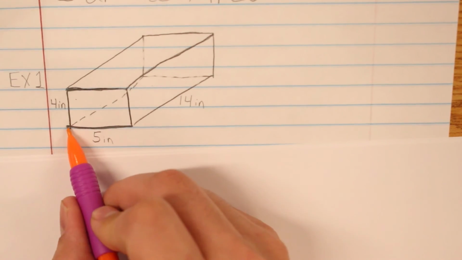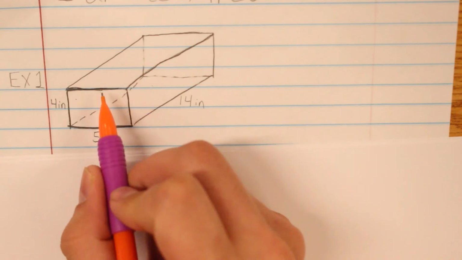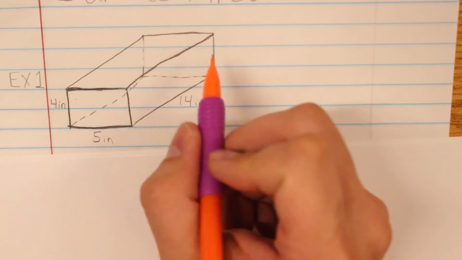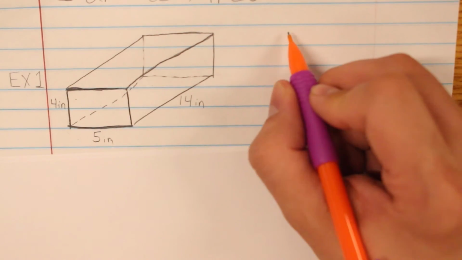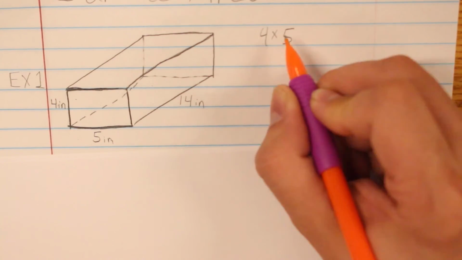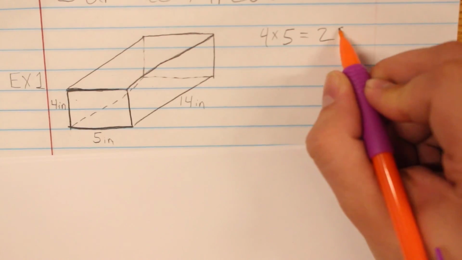Just looking at this, I see that I have this small little rectangle here. And if you notice, this small rectangle in the front pairs up with this small rectangle here in the back, okay? And if I look here, that is a 4 by 5 rectangle. So I could go ahead and say if I have 4 times 5, okay? I have 4 times 5, and that's going to be 20, pretty easy.